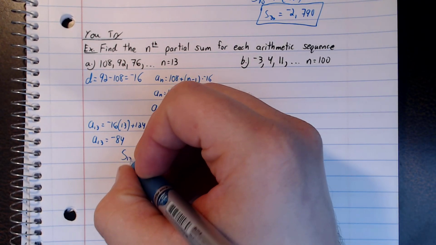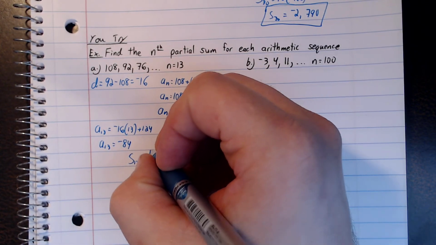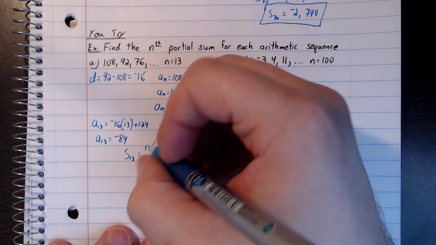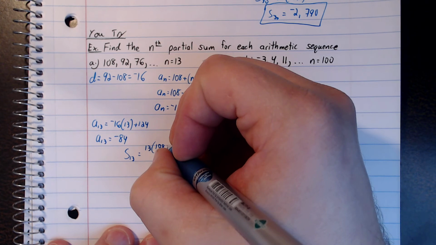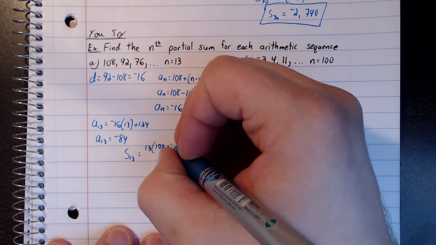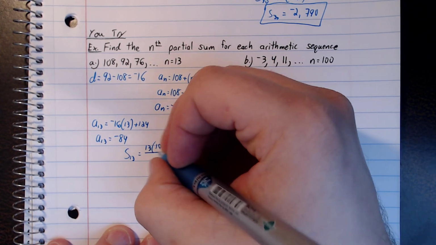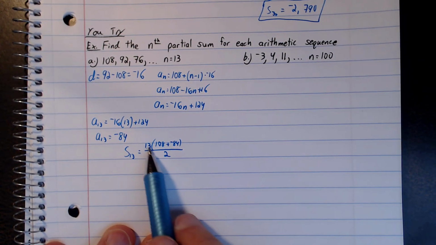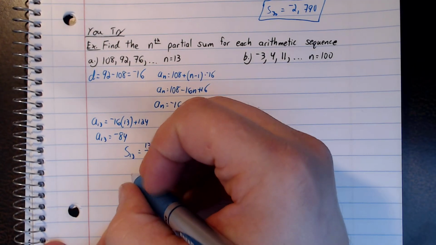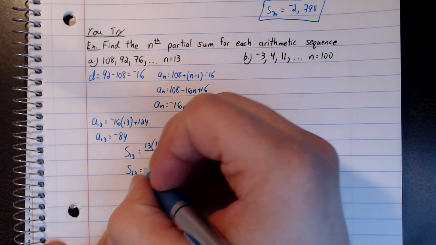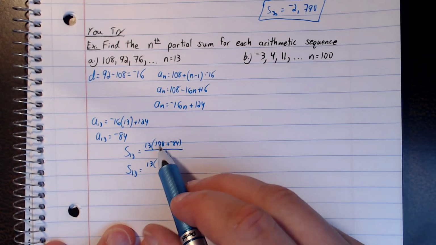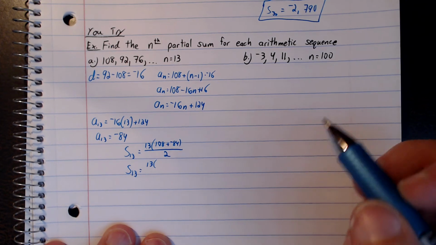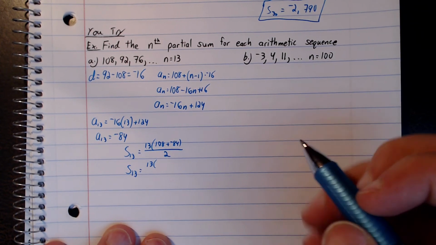We're finding the 13th. So we got 13 times 108 plus negative 84 divided by 2. So I can't divide by 2 here, so we'll have to wait a minute for that. 108 minus 84, that's 24.